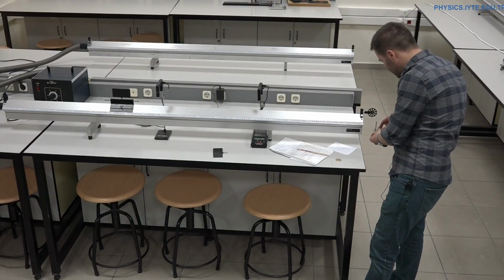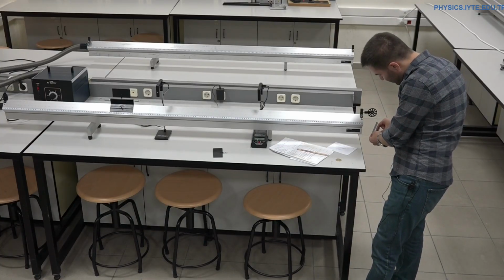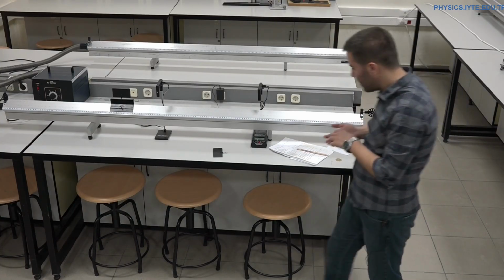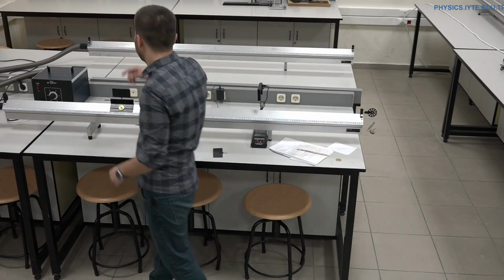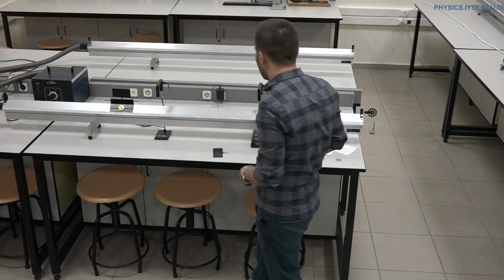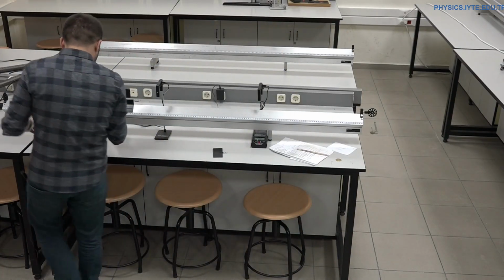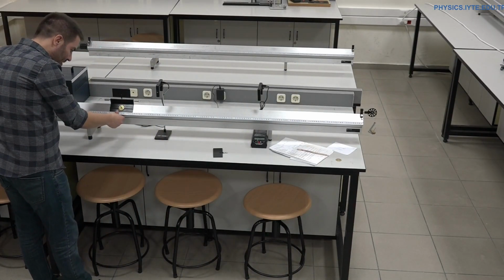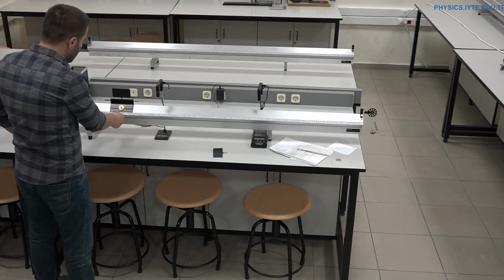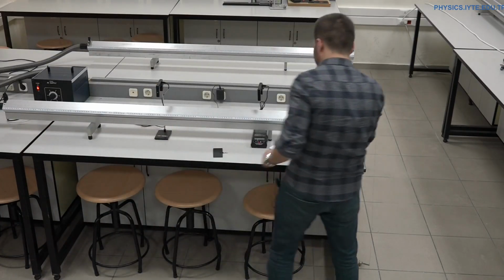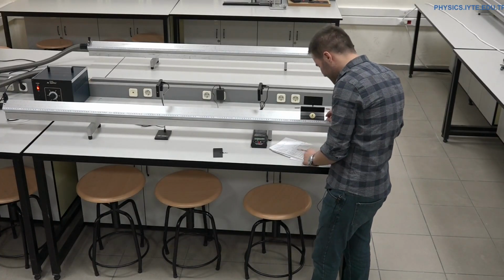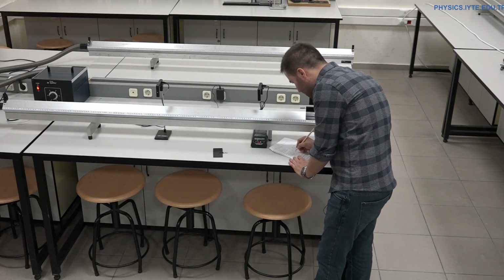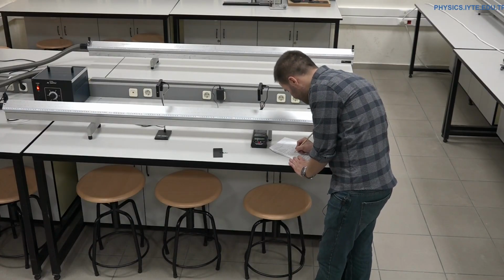Now I have 50 grams on this hanged mass, and I have 20 grams on the glider, which makes it a total of 240 grams. Coming to the starting point and running it all again, which is extremely faster. So I will record these values again for the velocity.